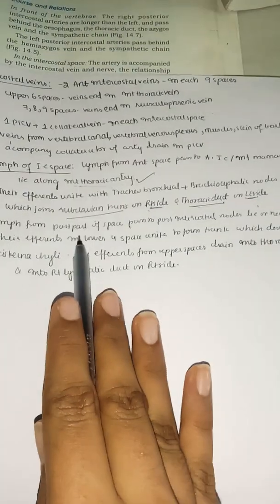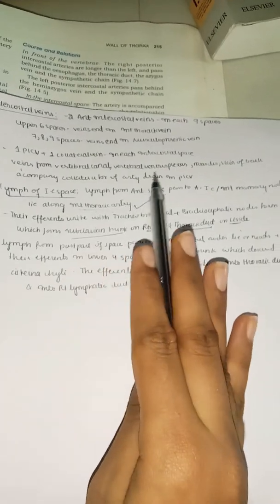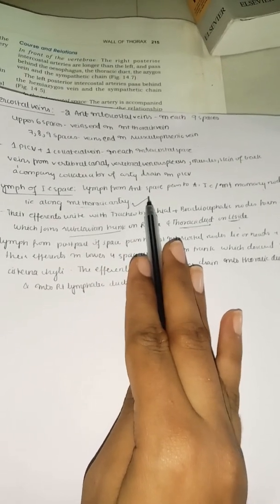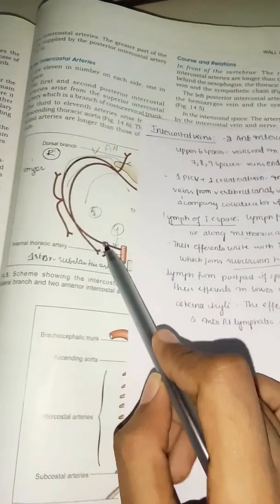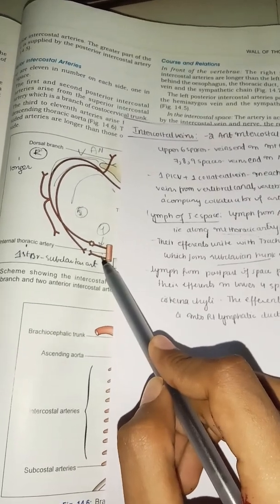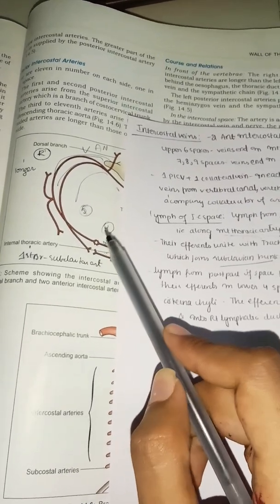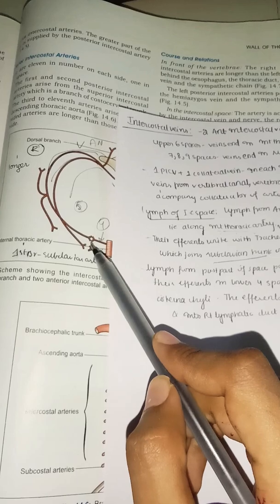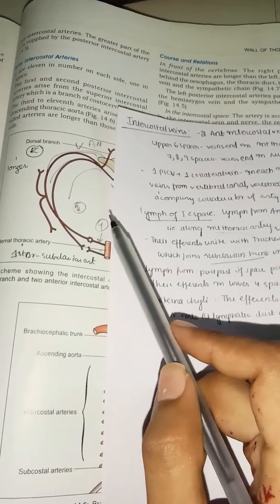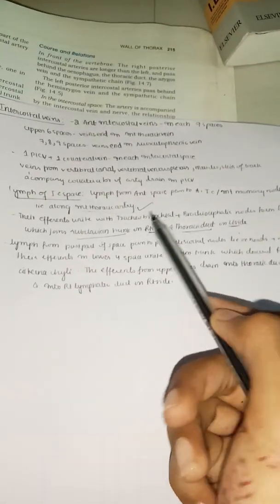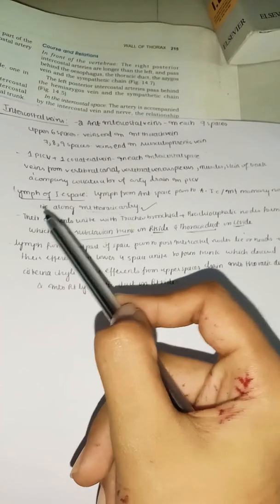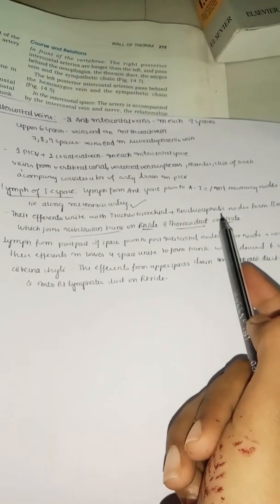So lymph from the posterior part of the space. So till now we have understood about the anterior space. So anterior space lymph first will go into the anterior thoracic artery. From the anterior thoracic artery it will branch with the tracheobronchial and brachiocephalic nodes and form the bronchomediastinal trunk, and that bronchomediastinal trunk in turn joins the subclavian trunk on the right side. On the left side it will join the thoracic duct. Now we'll see from the posterior side where the lymph is going.